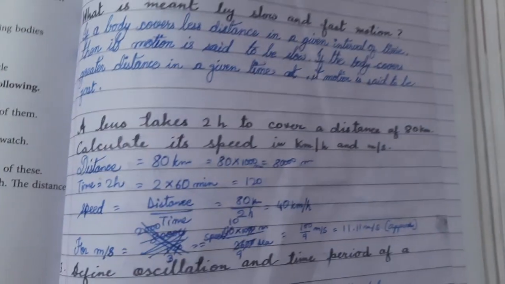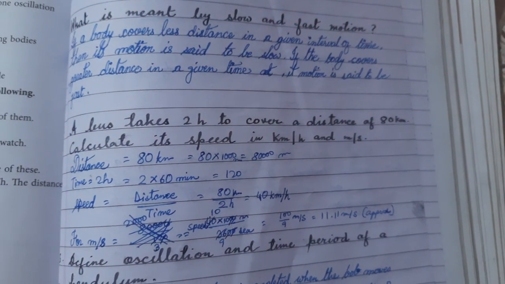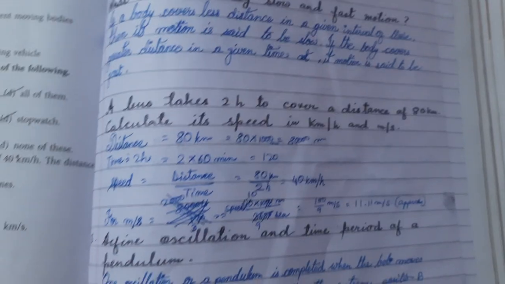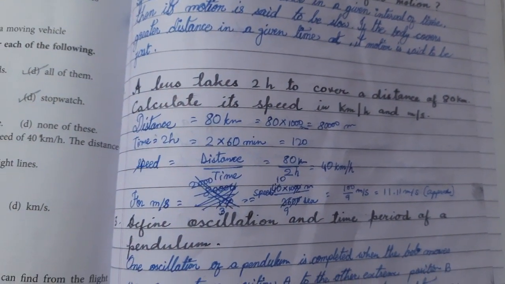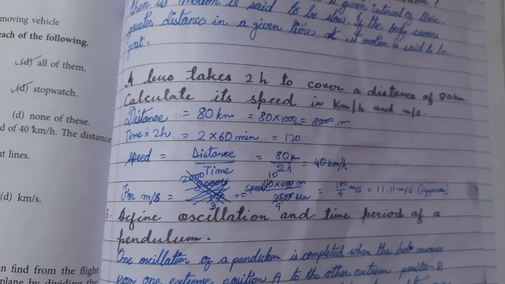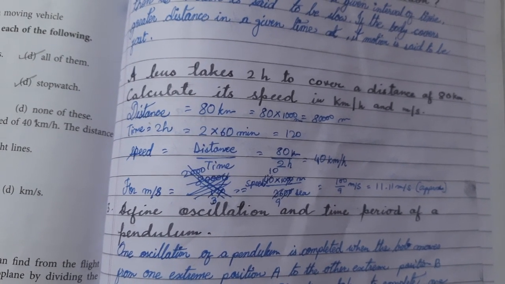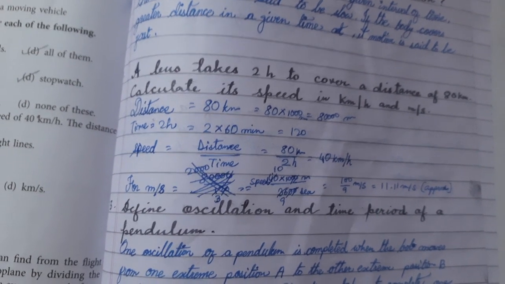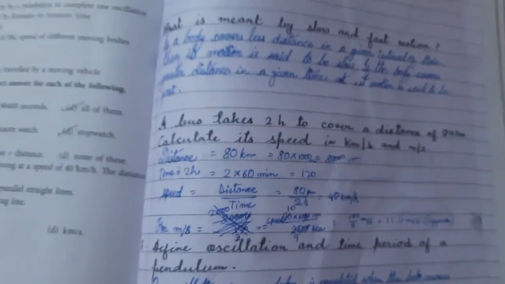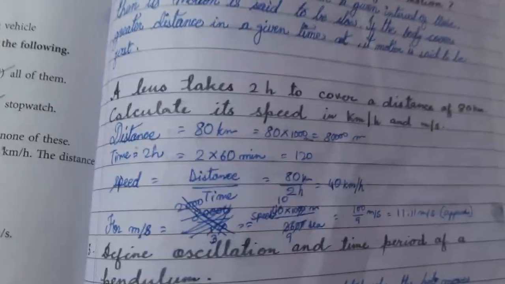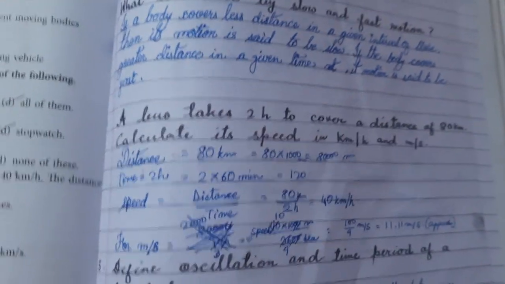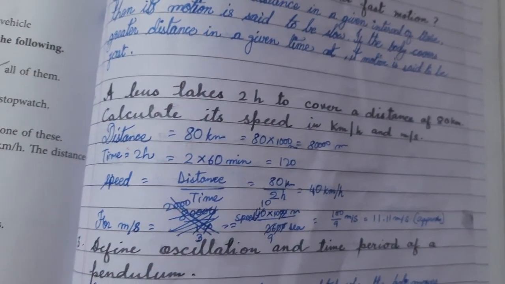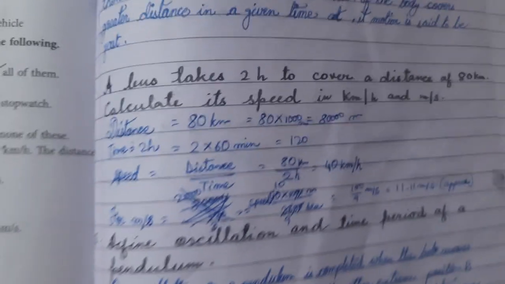A bus takes 2 hours to cover a distance of 80 kilometers. Find its speed in kilometers per hour and meters per second. Distance equals 80 kilometers, time equals 2 hours. Speed equals distance divided by time. As you have to say kilometers per hour, you have to keep the distance in kilometers and the time in hours. So now divide it.